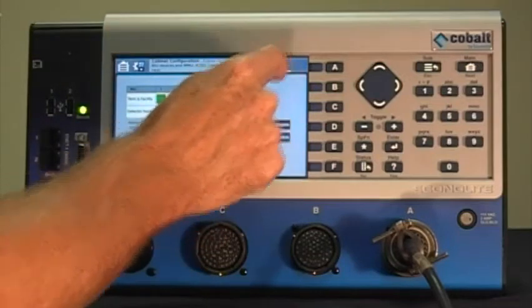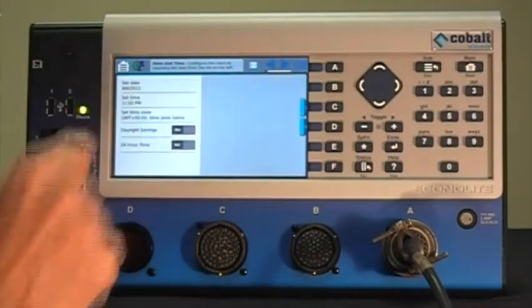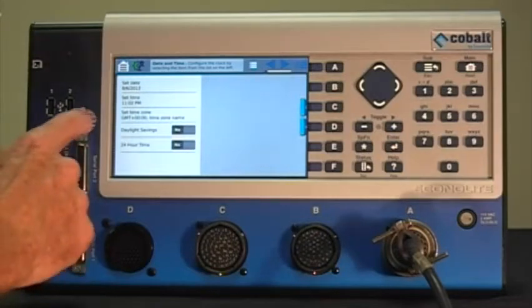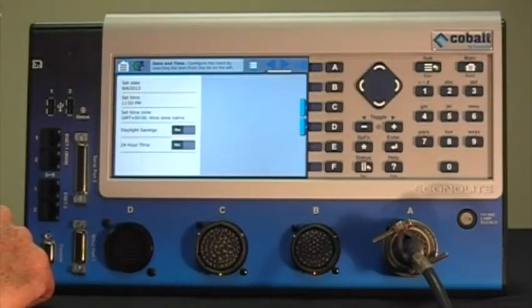We'll touch the right arrow at the top. Notice that it momentarily turns a darker shade. That indicates that it's received your command. And this happens in other areas of the controller too. When you press an icon, it will turn a darker shade, and then you'll know that it has accepted that command. This is pretty self-explanatory, the date and time screen.